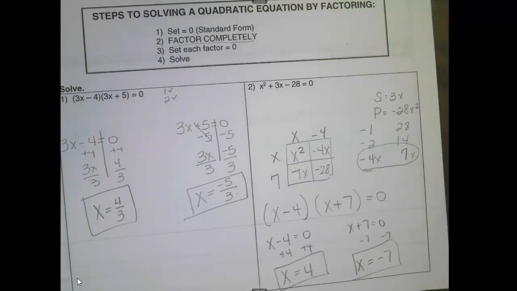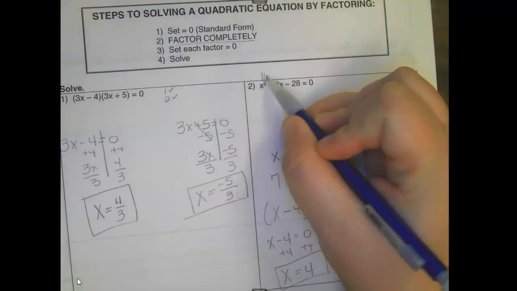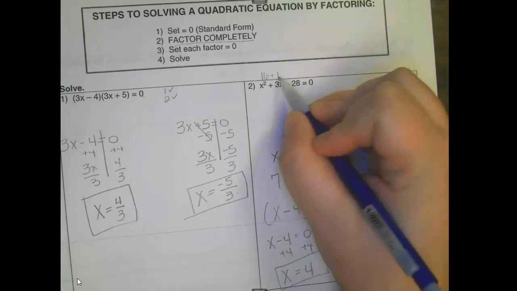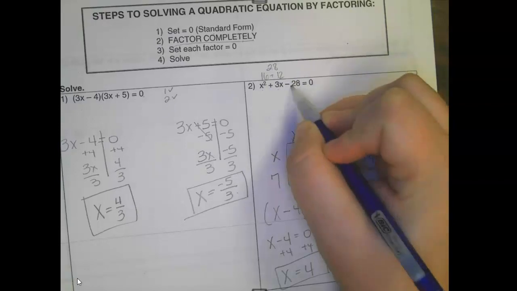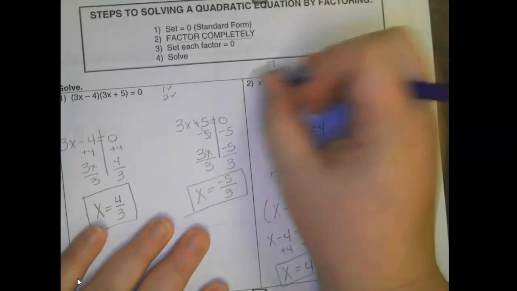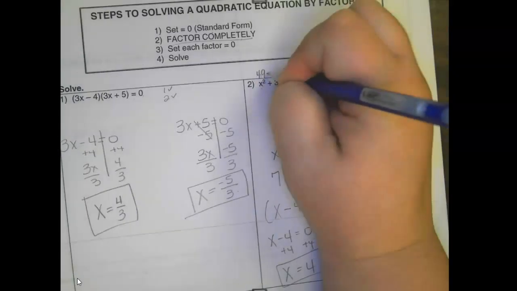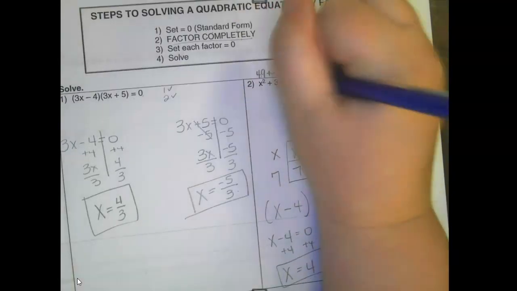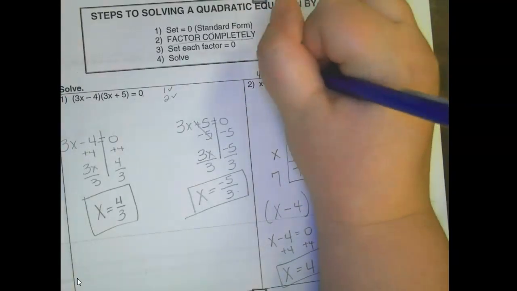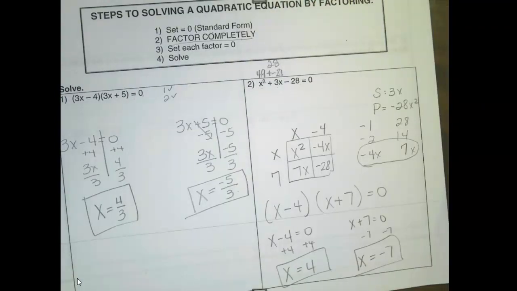If I plug 4 in, 4 times 4 is 16. 4 times 3 is 12. 16 plus 12 is 28. 28 minus 28 does equal 0. I can do the same thing with my negative 7. Negative 7 times negative 7 is 49. 3 times negative 7 is negative 21. 49 plus negative 21 is 28. 28 minus 28 does equal 0. So just plug them both in.